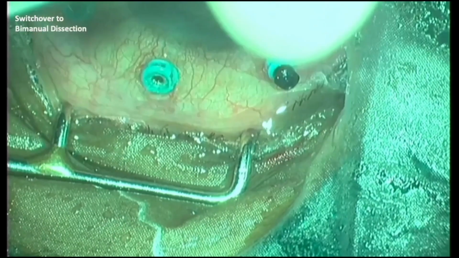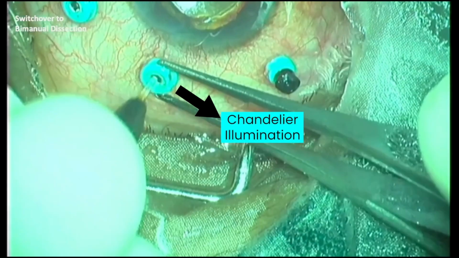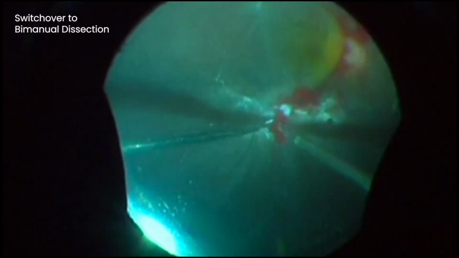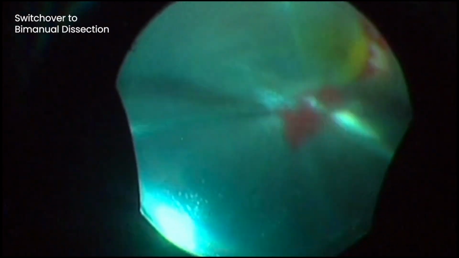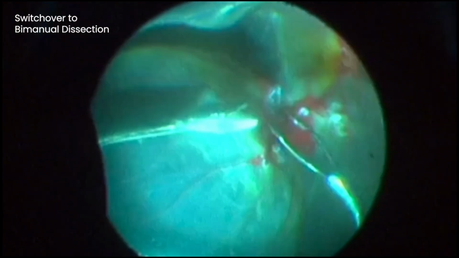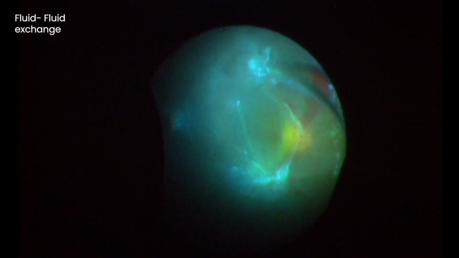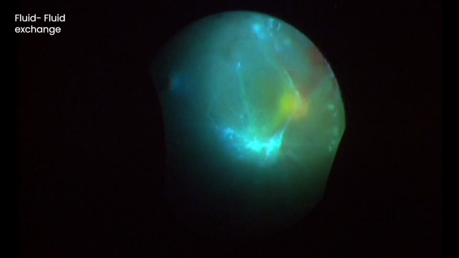A superior proliferation, however, if firmly adhering, is one wherein a chandelier-assisted dissection had to be used. Bleeders during bimanual dissection can turn out to be messy. A high degree of anticipation of bleed helps in preventing and tackling the same. A fluid-fluid exchange decreases the turbidity of the subretinal fluid for faster settling of the detached retina.